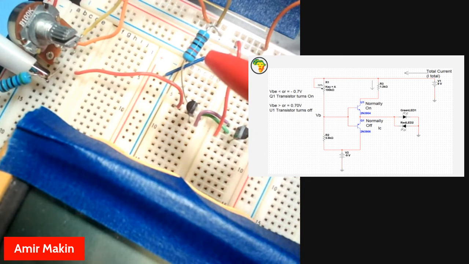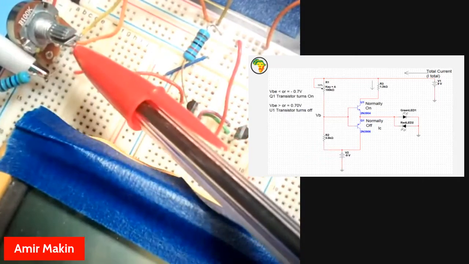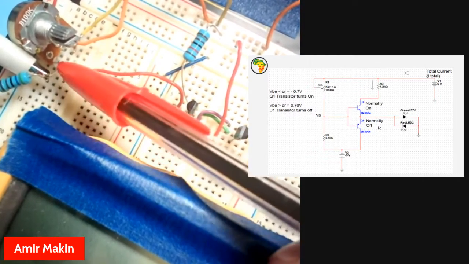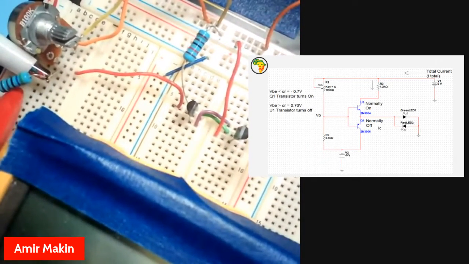Here is your 1200 ohm resistor. Here is the variable potentiometer resistor, and coming right next to that is the 5600 ohm resistor.